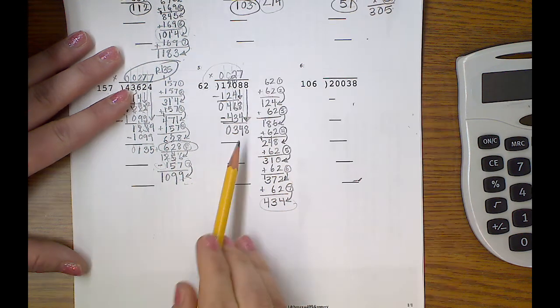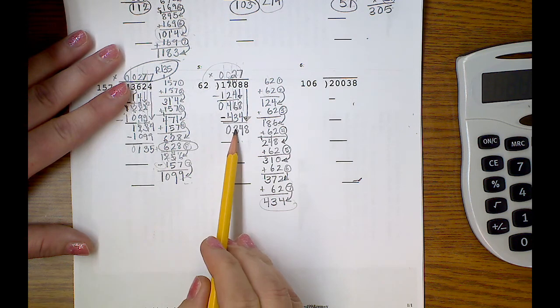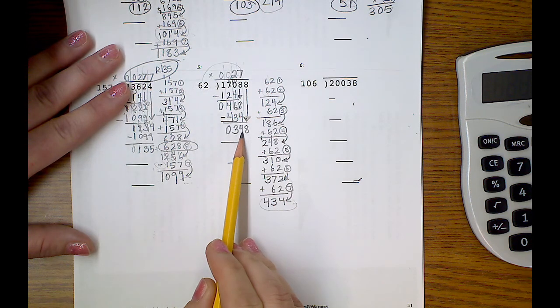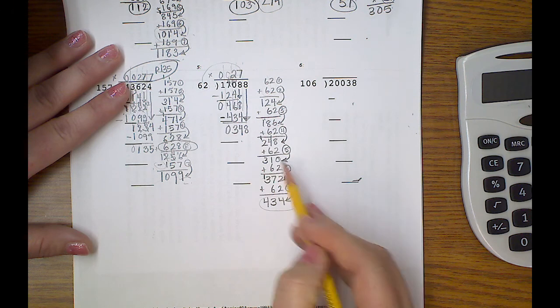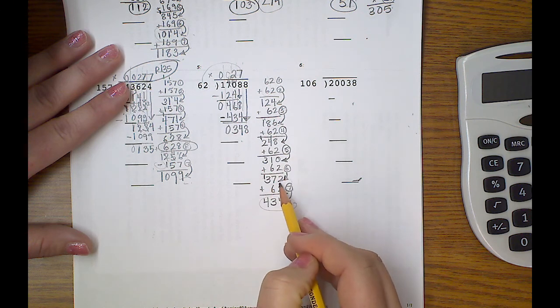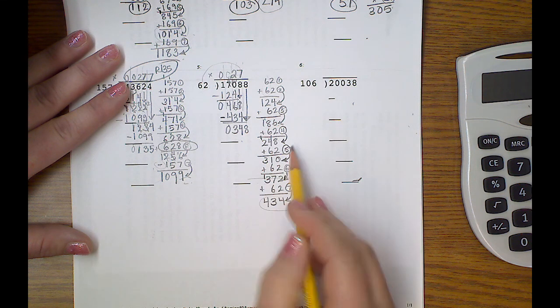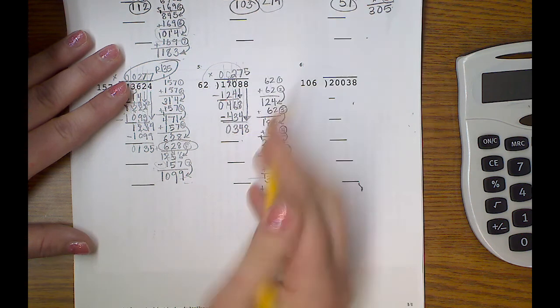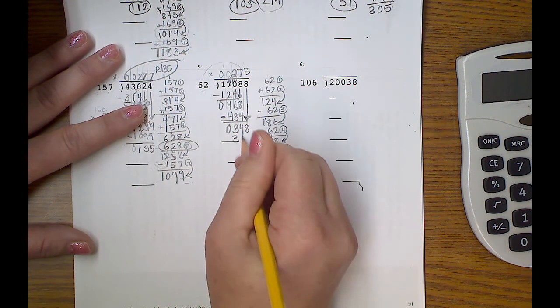Well, we do not have to skip count any further because the number just got less. So we need to go to the number that's closest to 348 without going over. So 5 groups is 310 and 6 groups is 372. 372 is too much. So we're going to go back to 5 groups. 5 times 62 would be 310.